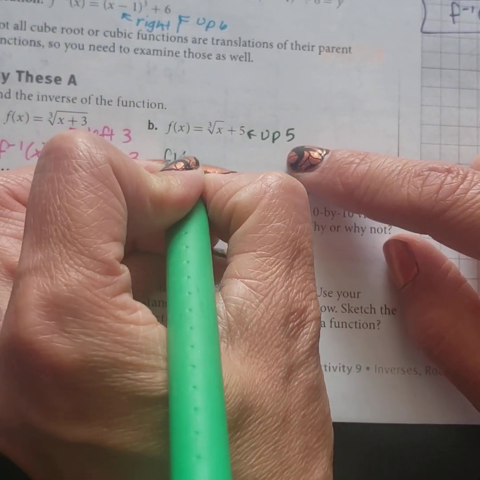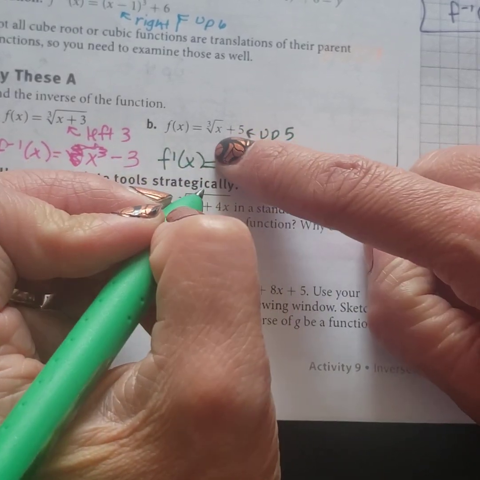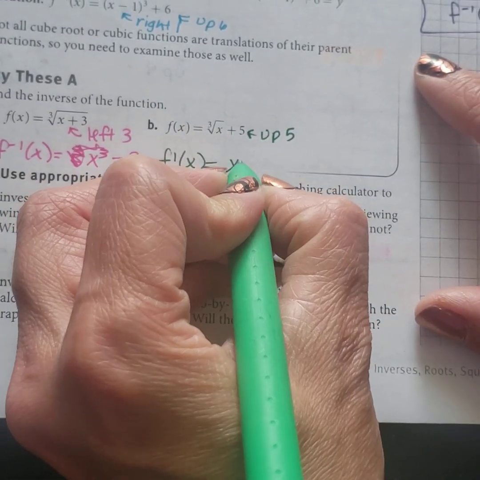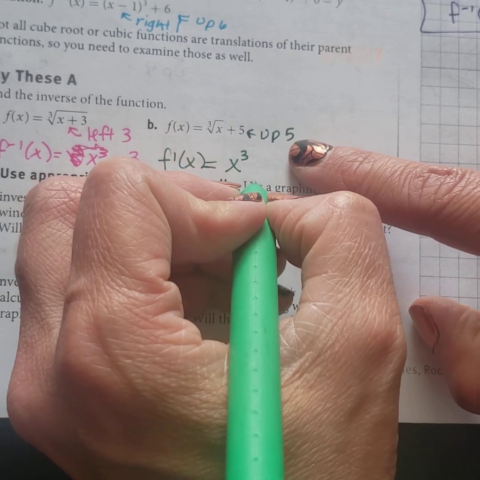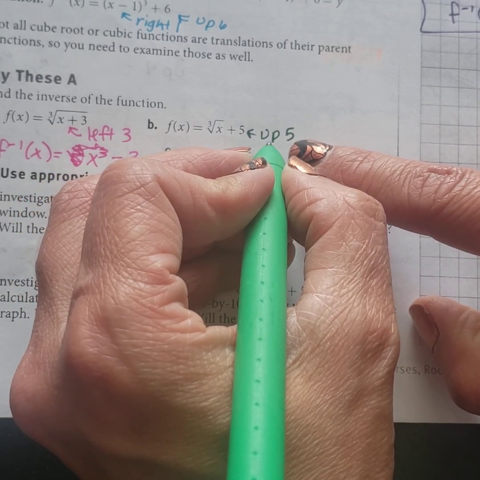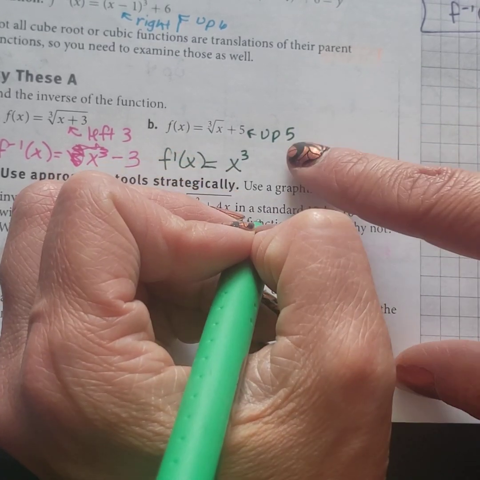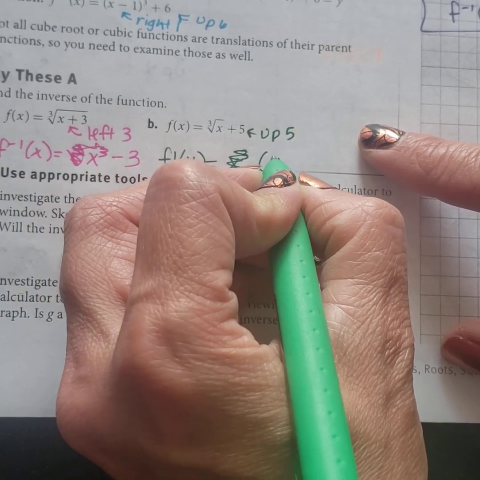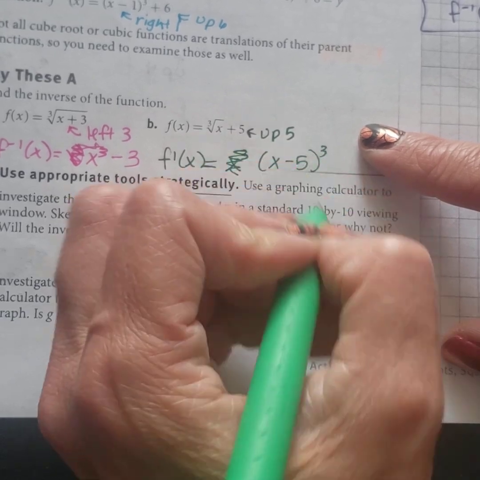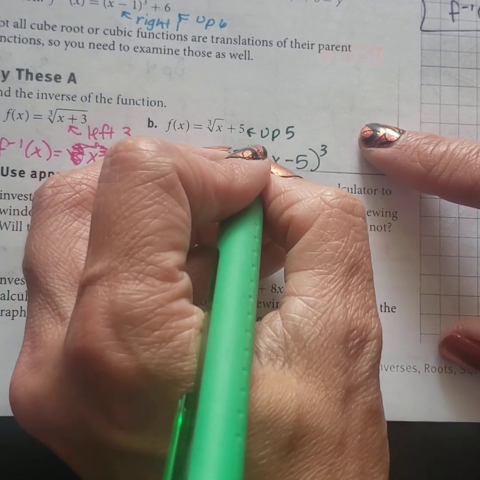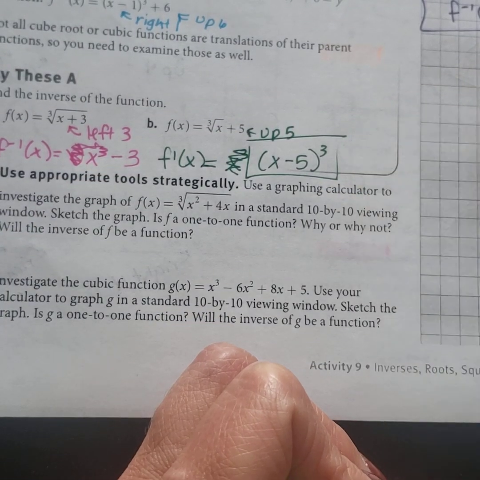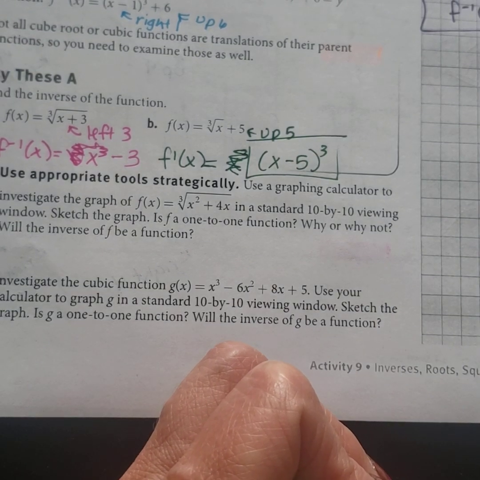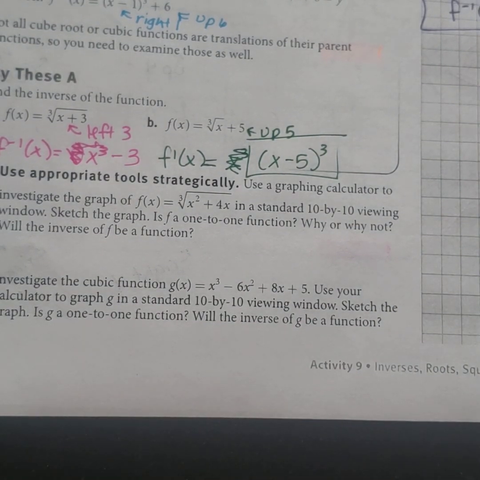So f inverse equals, the inverse of a cube root is a cubic, so that's x cubed. But instead of up 5, we have to inverse that, so it will be to the right 5. So I actually need to put (x minus 5) quantity cubed. And that's what it would be. And if you Freaky Friday it and do that by hand, you're going to get that same exact thing.